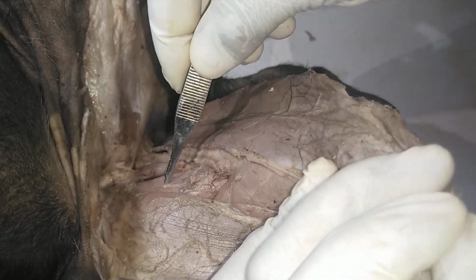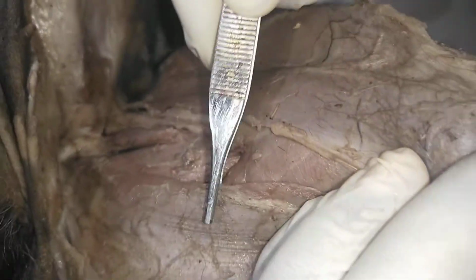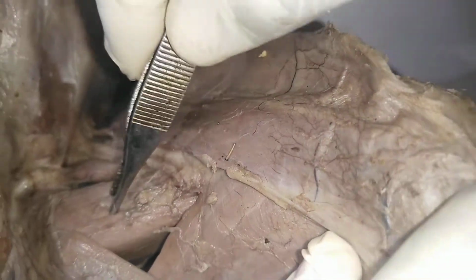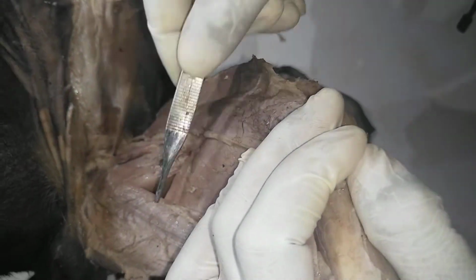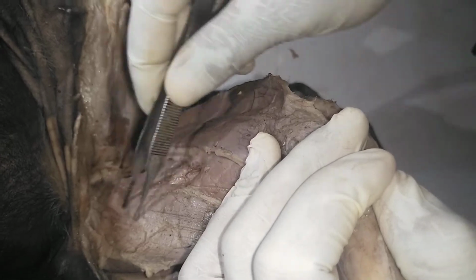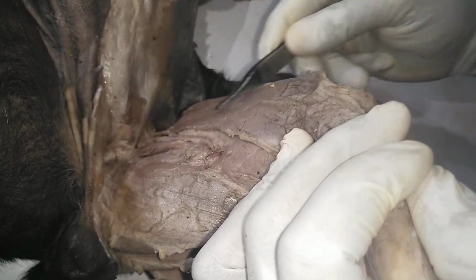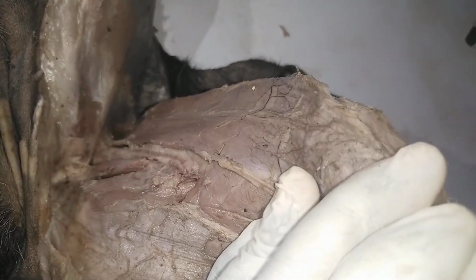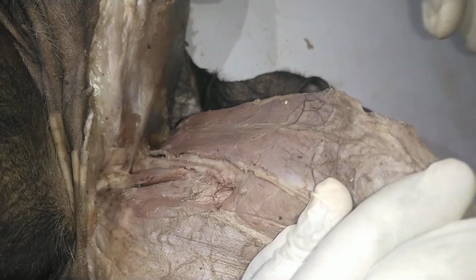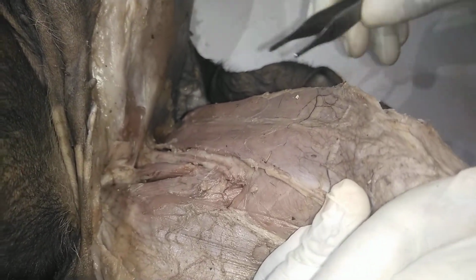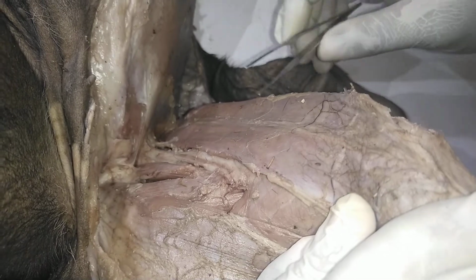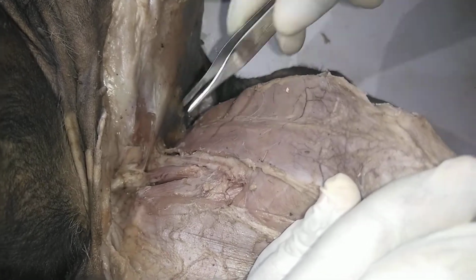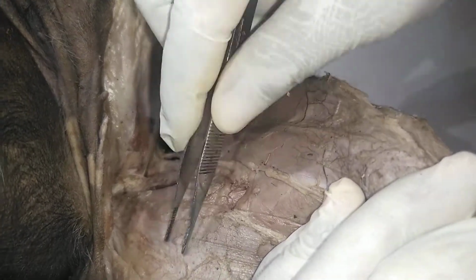This is the adductor, and then this is the gracilis. When we lift up the gracilis properly, we will get to see more of the adductor. This is the gracilis, this is the pectineus, and then this is the sartorius. I take it again. The medial group of the coxofemoral joint muscles includes the sartorius, the pectineus, the adductor, and the gracilis.